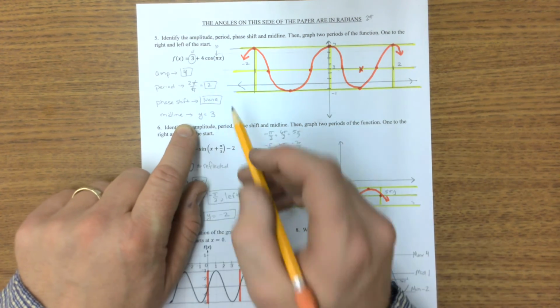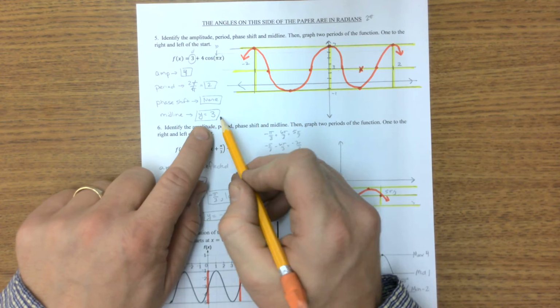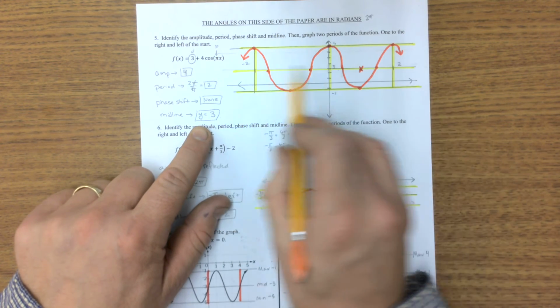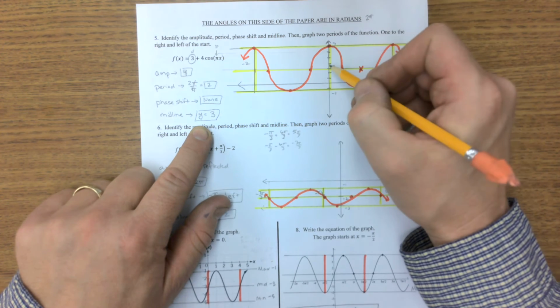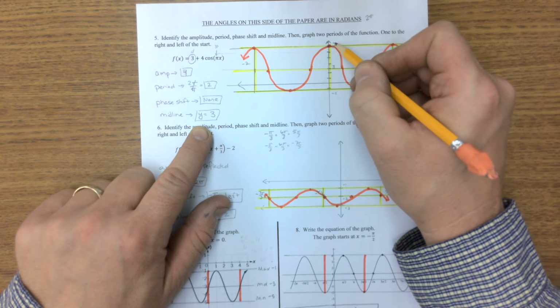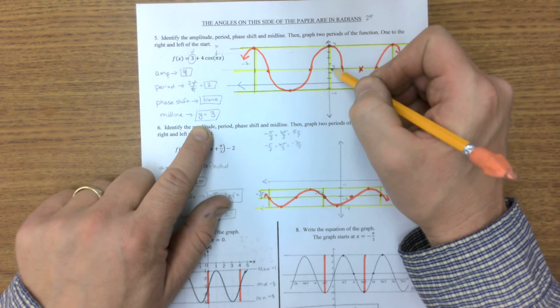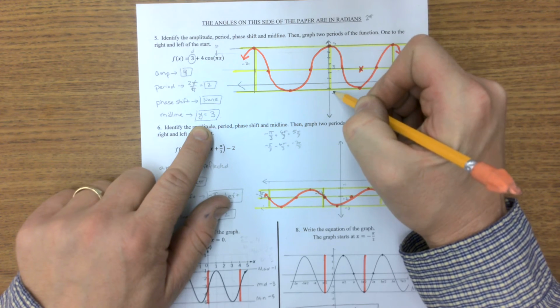So to start your graph, you start with this midline. There's the midline of 3. And then you go up 4, so I'm at 3. 1, 2, 3, 4 puts me to 7. And I go down 4 to -1.